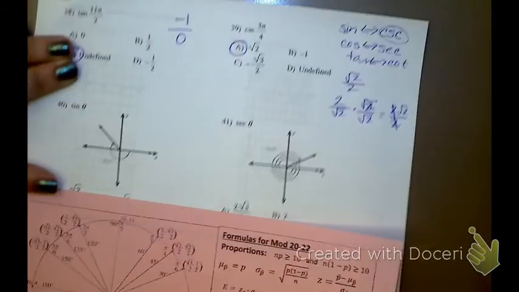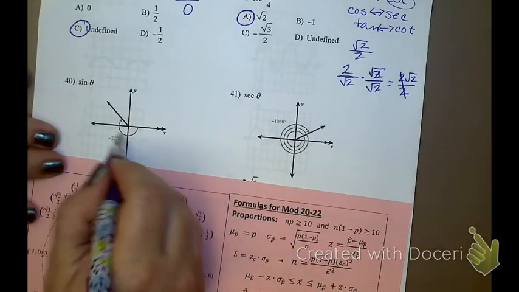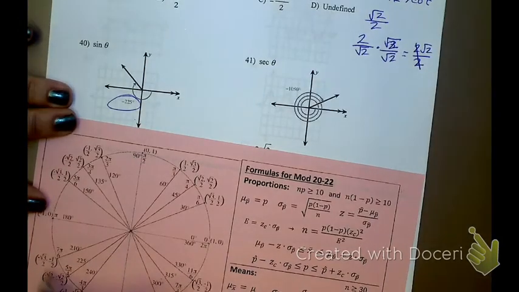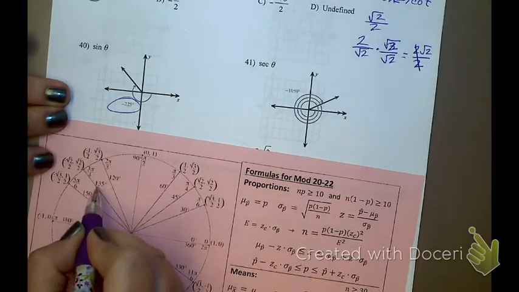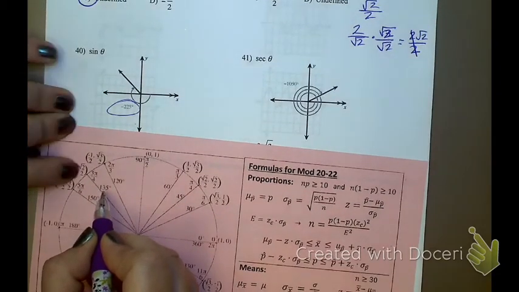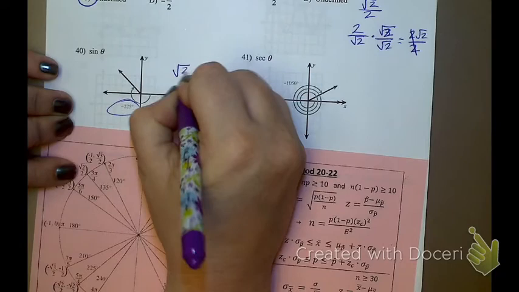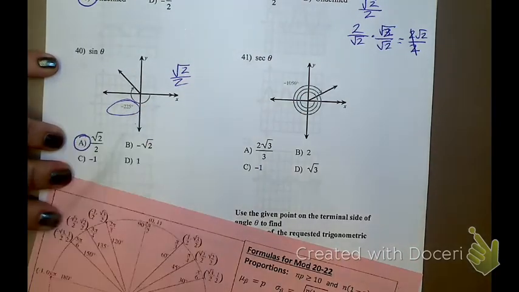Okay. All right, sine of negative 225 degrees. So let's see, negative 225 degrees would be right up here, coterminal with 135 degrees. And the sine value there is radical 2 over 2, which is option A.